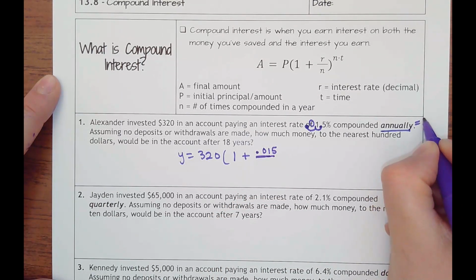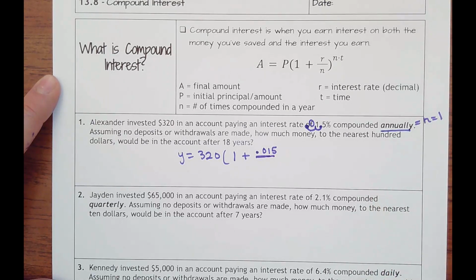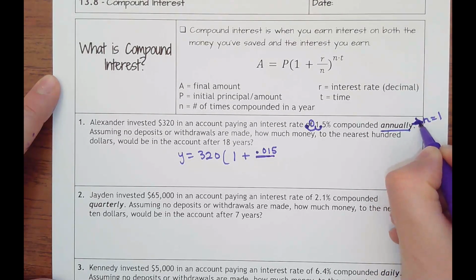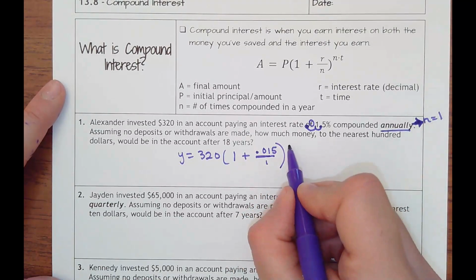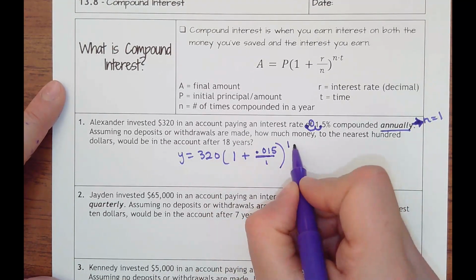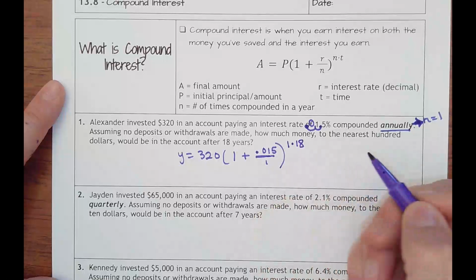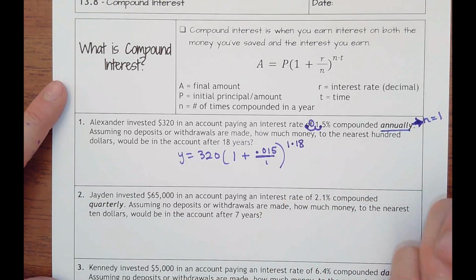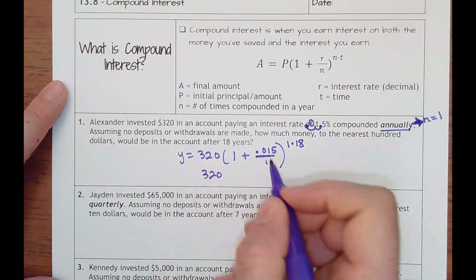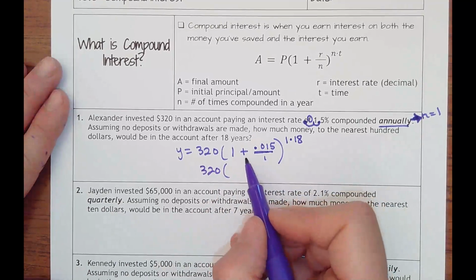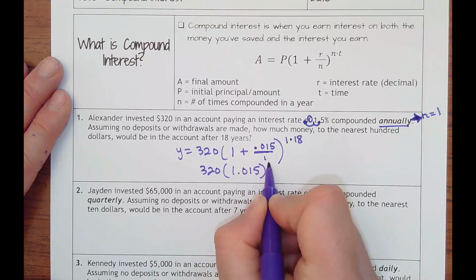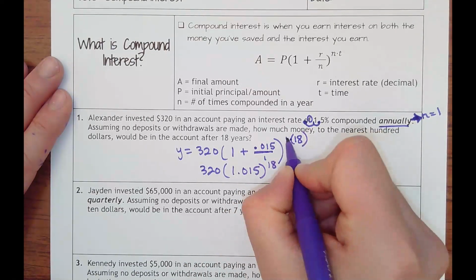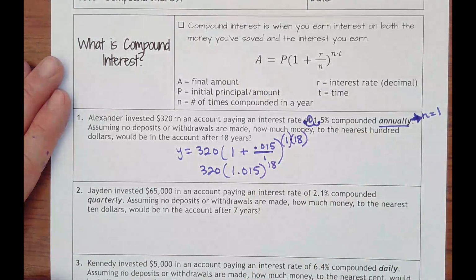Well, this means n is going to equal 1. So divided by 1, which won't change anything. And then if it's doing that for once a year, after 18 years, then it's going to be 18 times. And so really, this looks just like exponential growth. So that'd be 1.015 to the 18th power. Might be better to put parentheses here so you don't think that's a decimal.